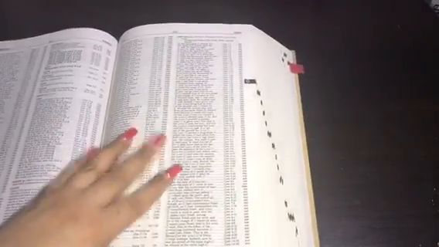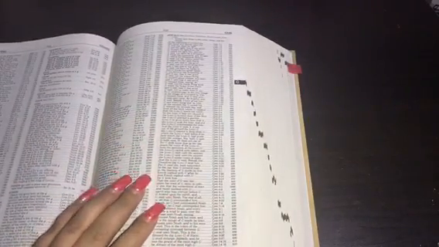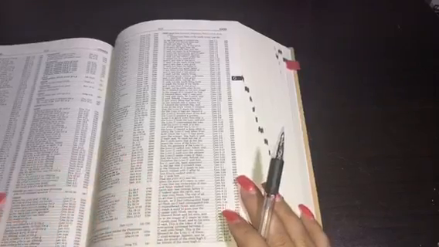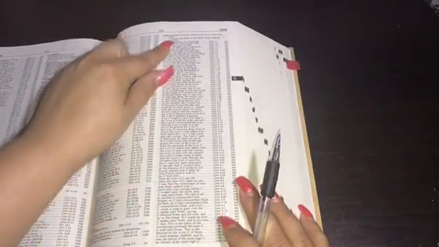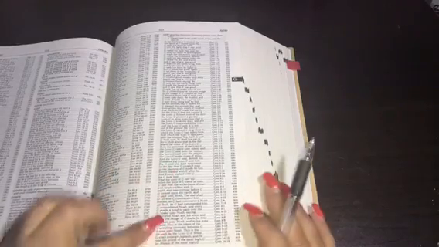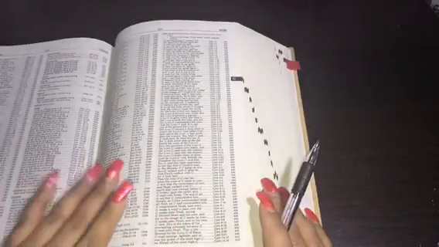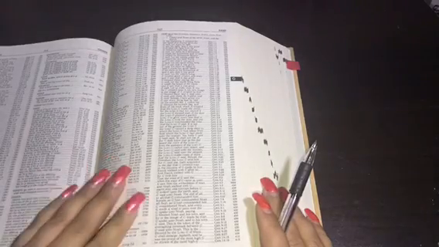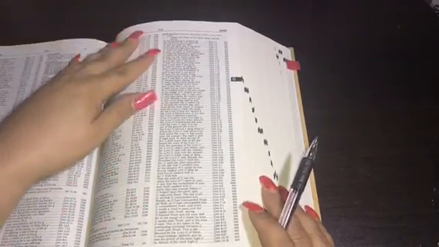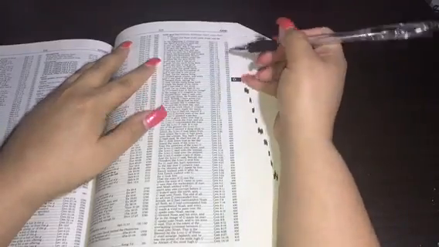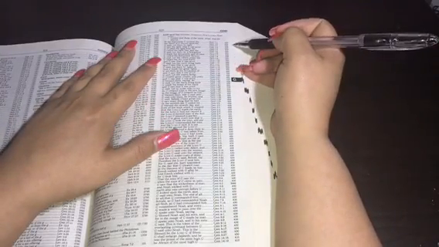So here in the Strong Concordance, and you can look it up on Blue Letter Bible, but for today's video, I am just using my Strong Concordance. So here you have all the list of scriptures that use the word God. So the first question is, how often does it occur in the Bible? For those who have followed word studies before, you know that I count all the scriptures listed here.